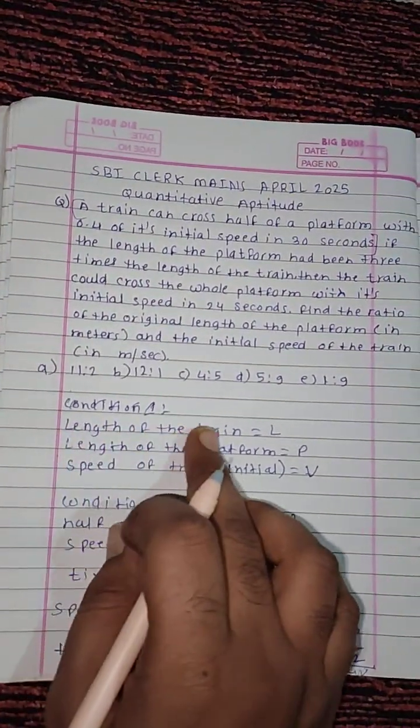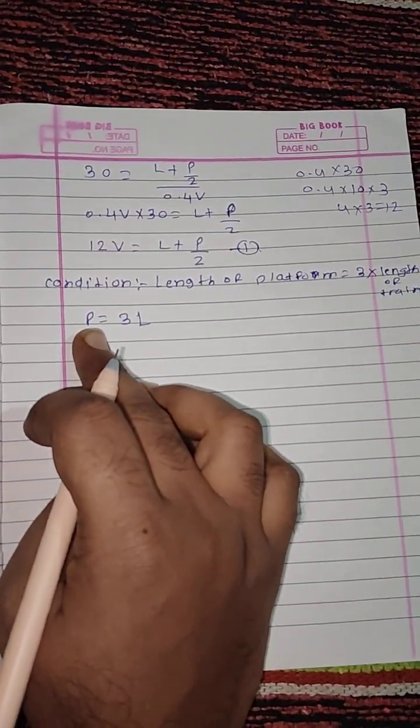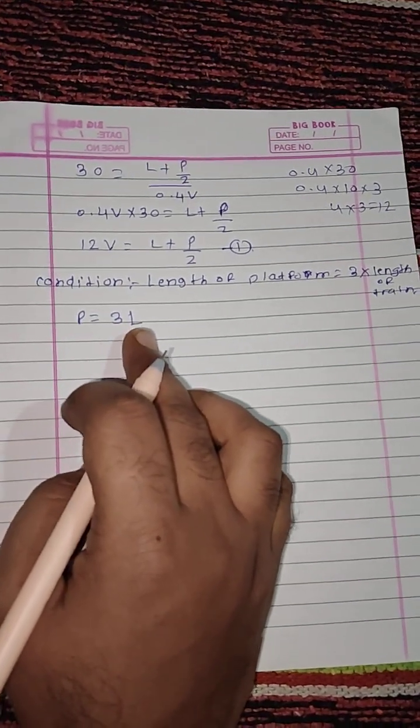So it is P. So 3 times the length of the train means 3L. Since we consider the length of the train as L, it is 3L, and P as the length of the platform. So the length of the platform is P = 3L.